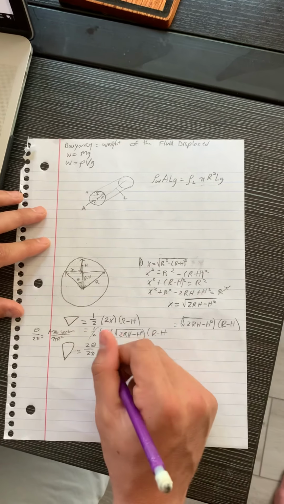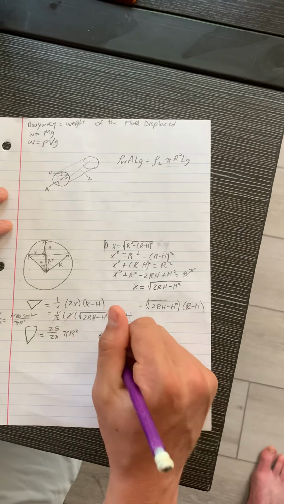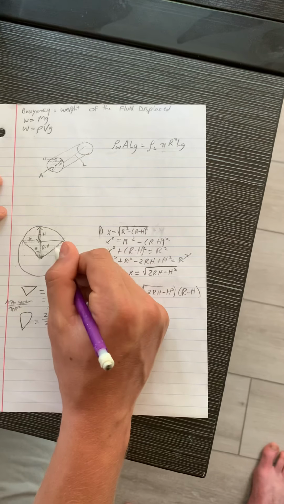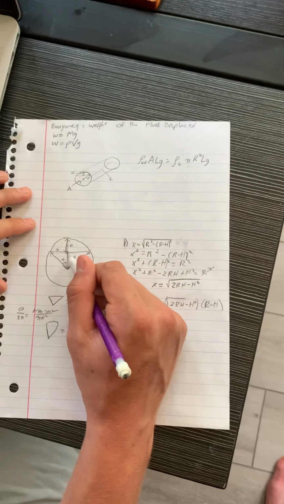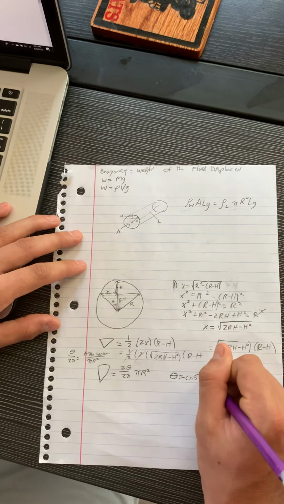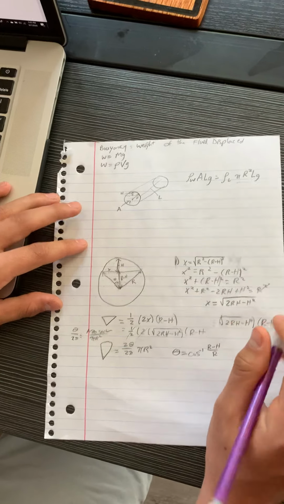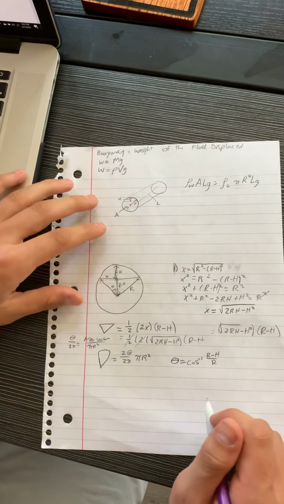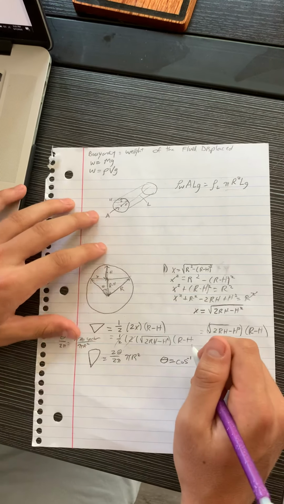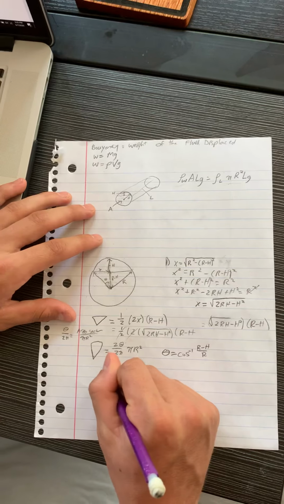Okay, so if we're going to define theta according to r and h, see how r is basically the hypotenuse, and r minus h would be the adjacent side. So we can do arc cosine of r minus h over r. Cool, all right.